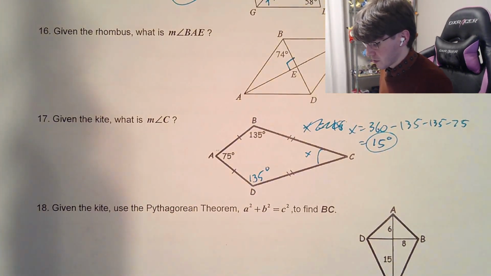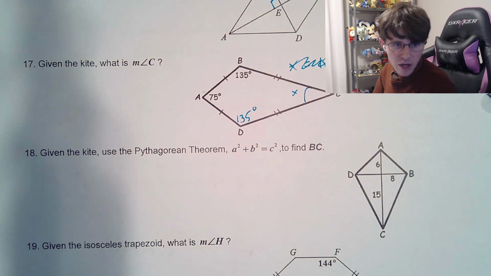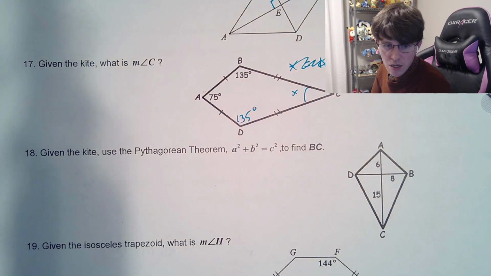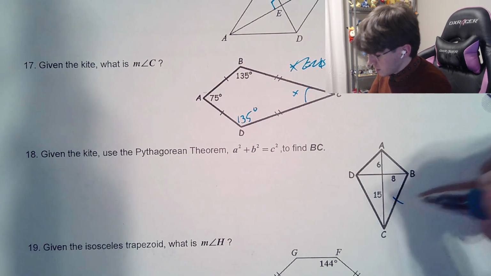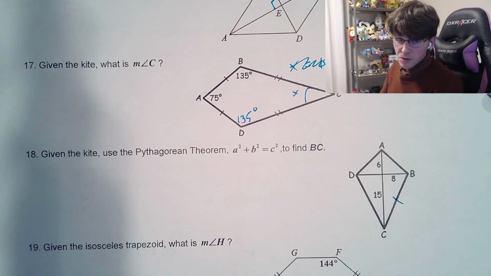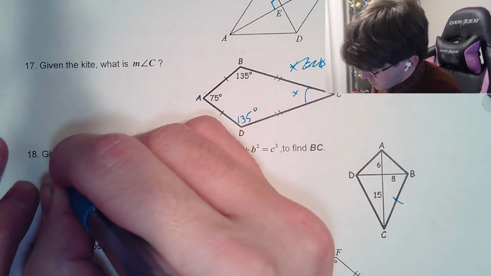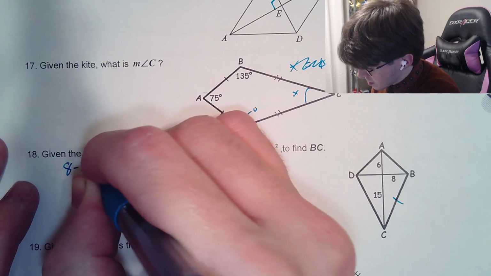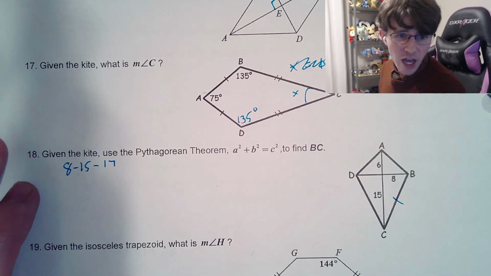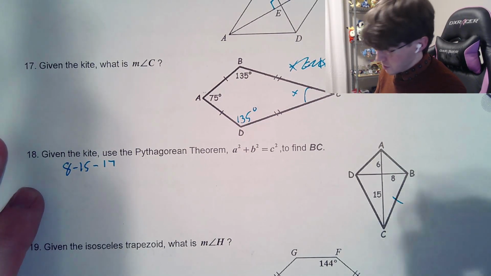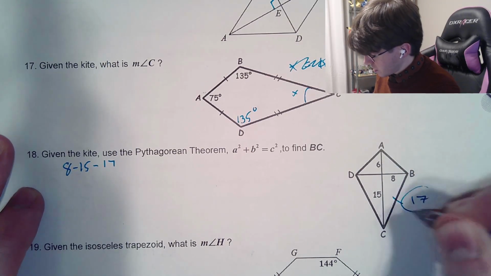Given the kite, use the Pythagorean theorem to find BC. So we're looking at this length over here. If you were memorizing my rules from earlier in the year, you would have already known that 8, 15, 17 is a Pythagorean triple. So you can just write 17 right away and circle it.